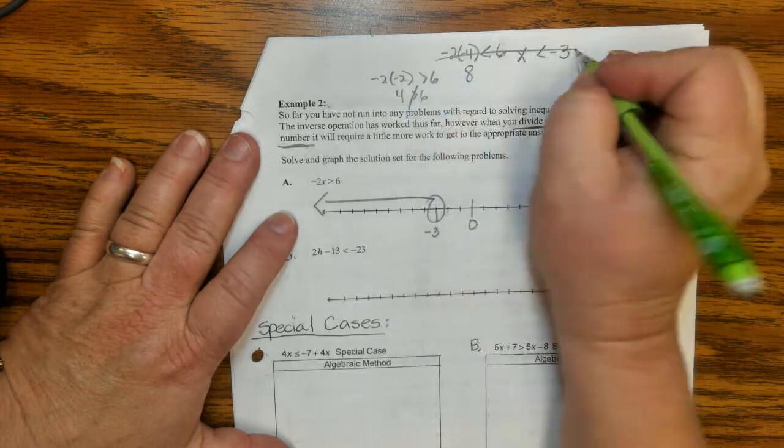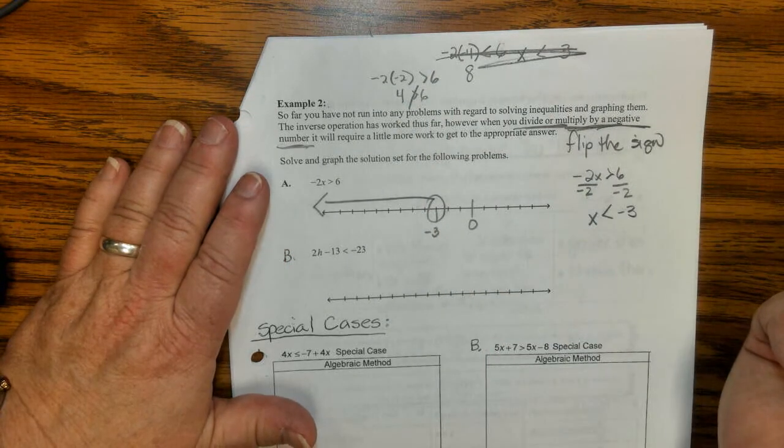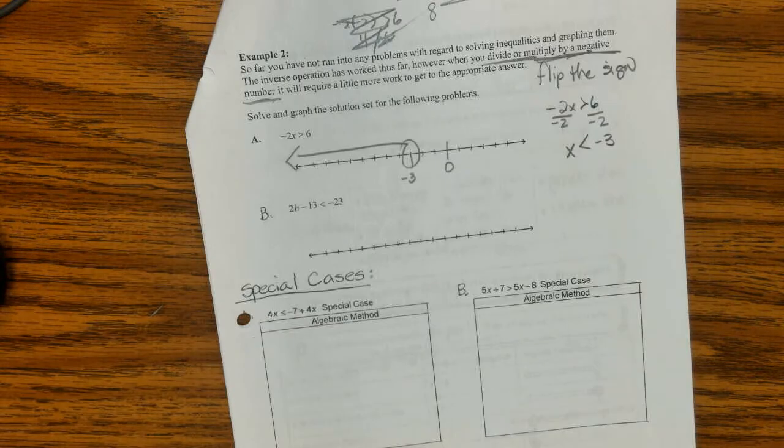Oh, I know what I needed to do. I am so dumb. Oh, okay, well, don't worry about it. Just remember the rule: flip the sign when you divide or multiply by a negative.